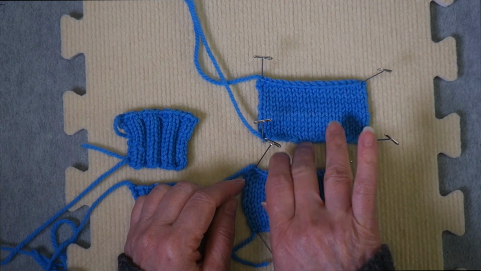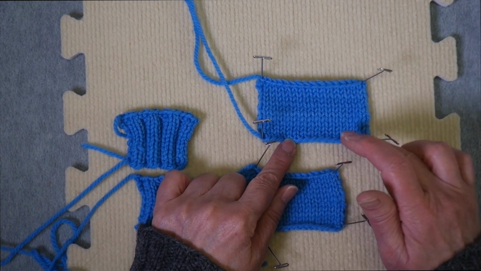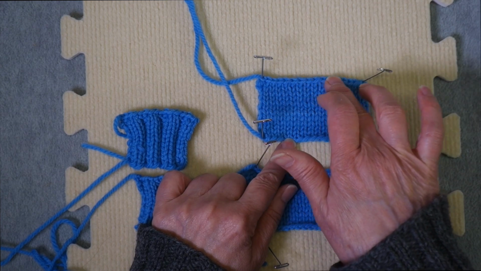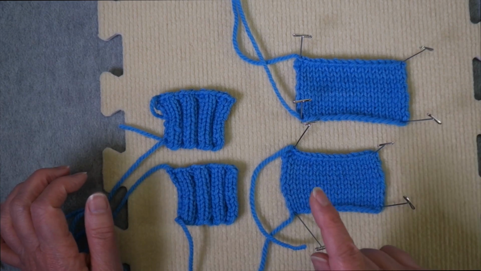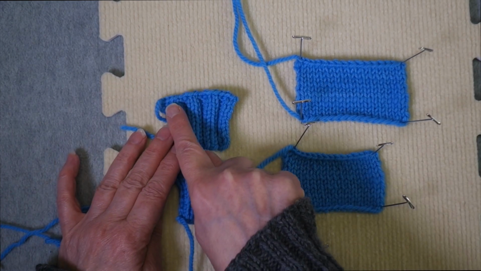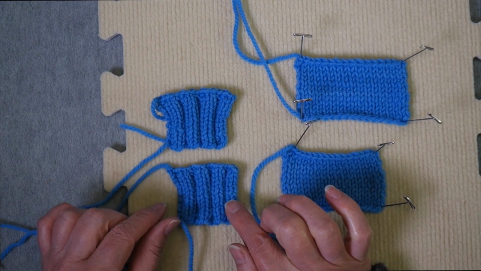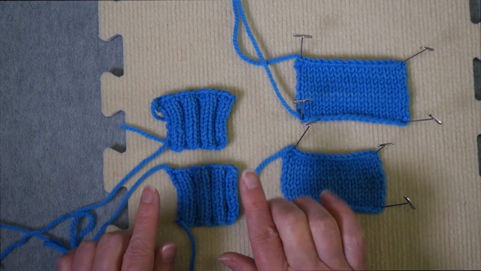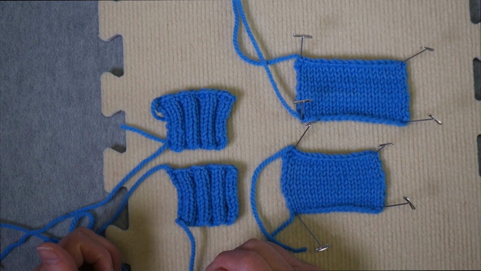Whereas this swatch right here has a cast-on edge that has a looser tension, and the bind-off edge is looser as well. The other problem that knitters can have is that the bind-off edge might flare, and you'll see this kind of issue when you've been working in a stitch pattern that has a different gauge than, say, stockinette or garter stitch gauge.